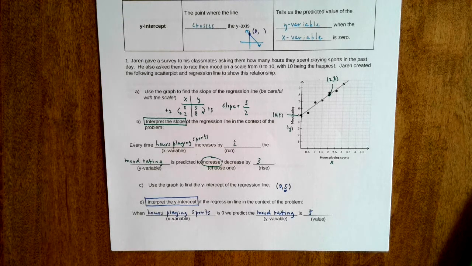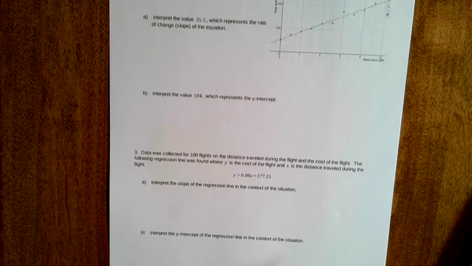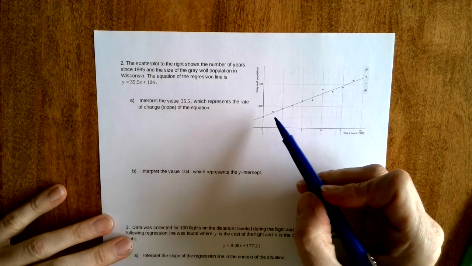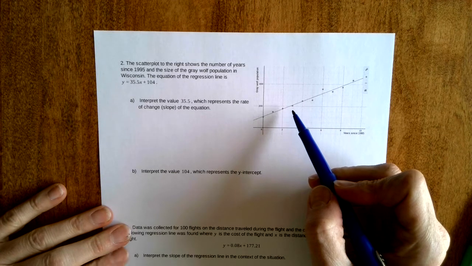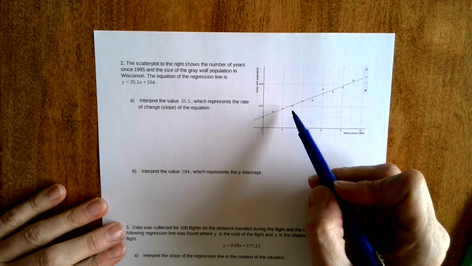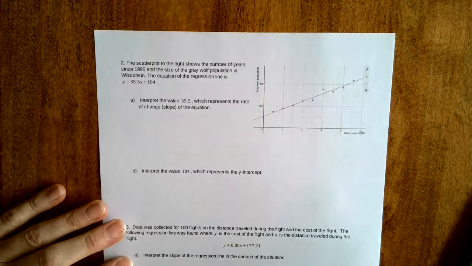So again, we're going to use this same structure over and over again every time we're asked to interpret the slope or the y-intercept. So let's go ahead and do a few practice problems. Number 2 says the scatter plot to the right shows the number of years since 1995 and the size of the gray wolf population in Wisconsin. The equation for the regression line is right here.